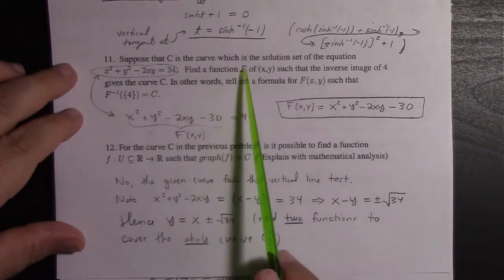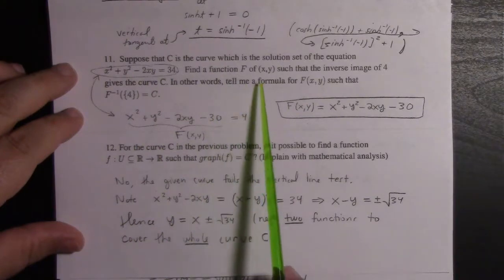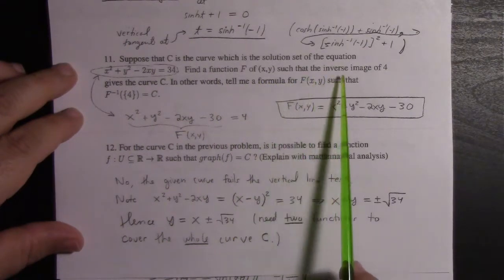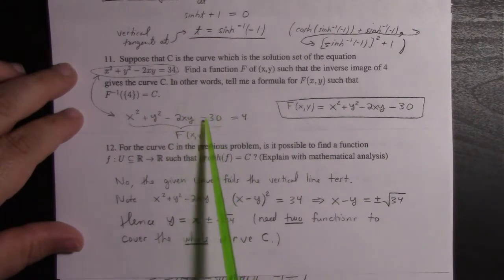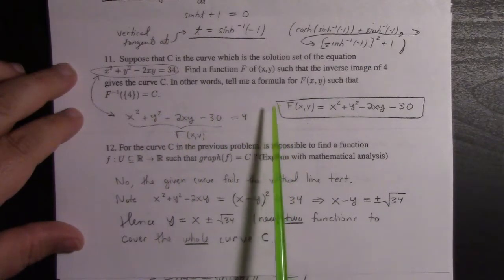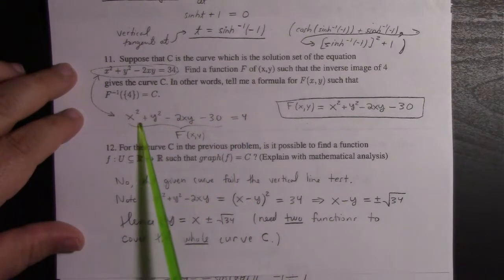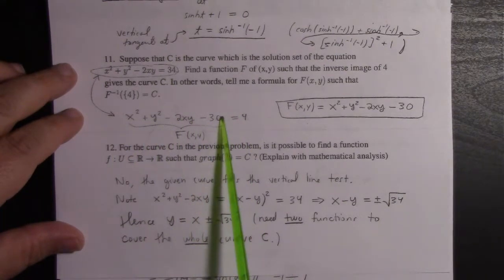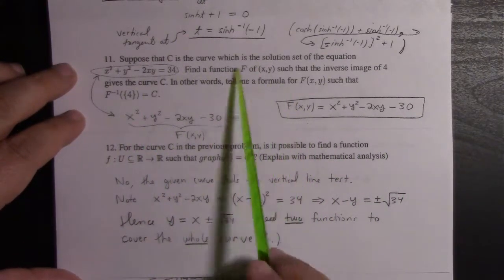11. Suppose C is a curve, which is the solution set of that. Find a function f such that the inverse image of 4 gives this curve C. Alright, so there are various options, but what I chose to do was to put a 4 over here and subtract 30 to the other side. I called this thing f of (x, y), and there it is. There's really not much to this problem.